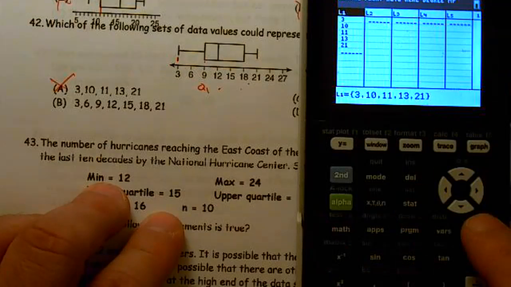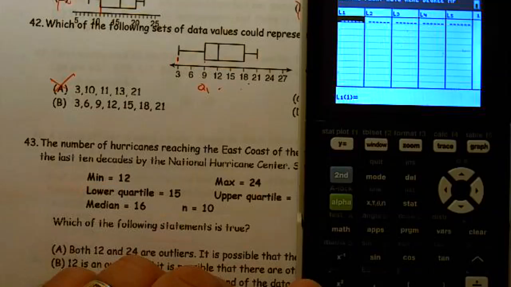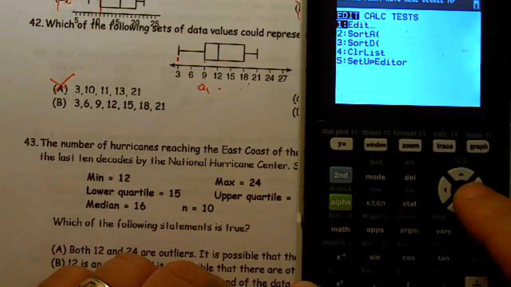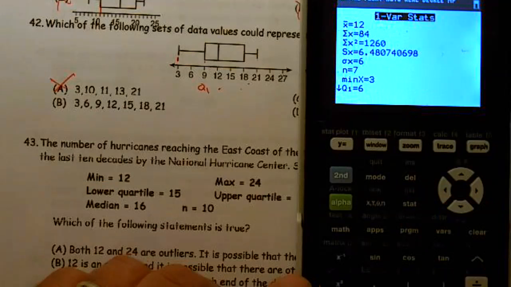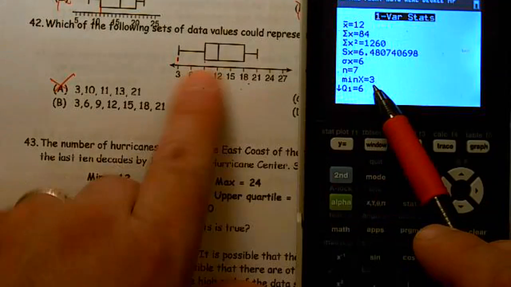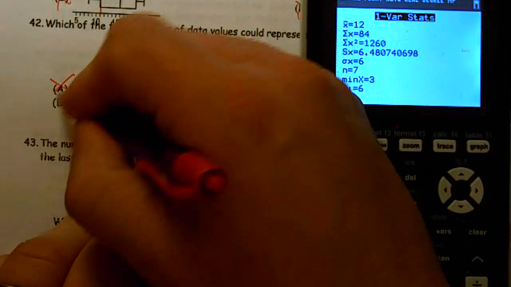So I'm going to go back to stat edit, and I'm going to arrow up, press clear, that empties that out. I go 3, enter, 6, enter, 9, enter, 12, enter, 15, enter, 18, enter, and 21. Stat calc, one variable statistics, L1, and I have 3, 6. So min at 3, that works, but I have a 6 for Q1 and I needed the 9, so it can't be B.